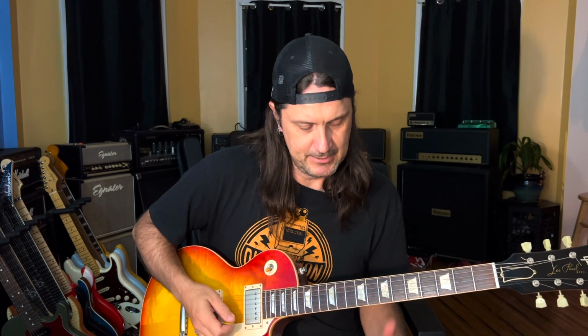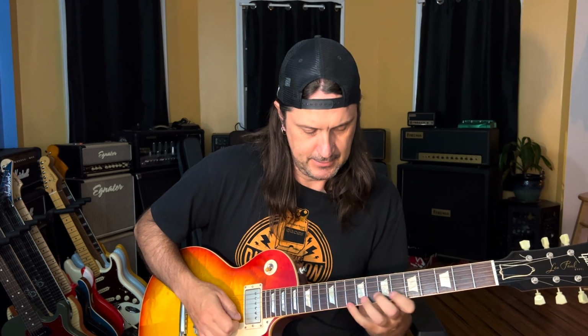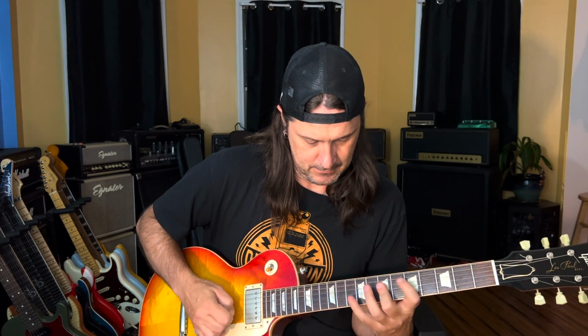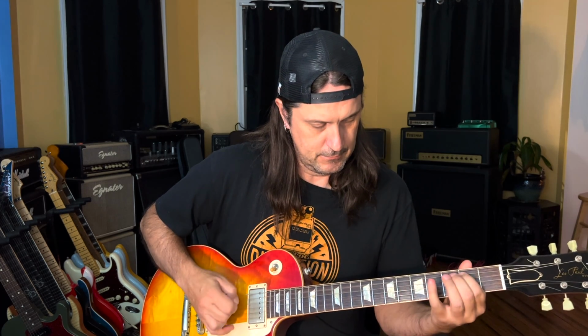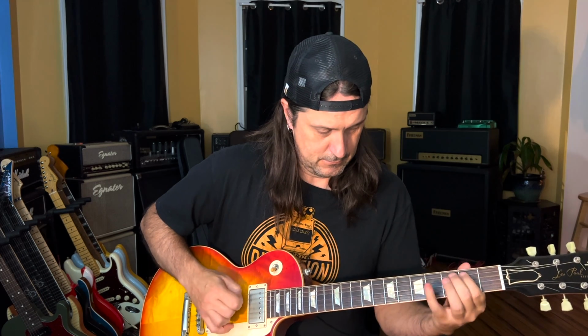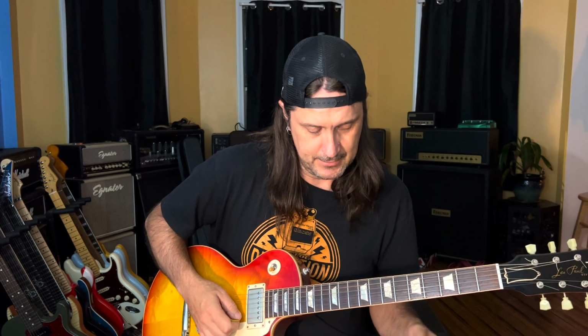Then there's the E dominant 7. G, then there's D, then E minor. And then the F sharp.